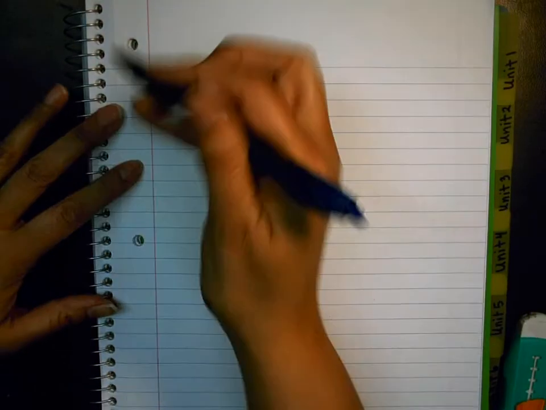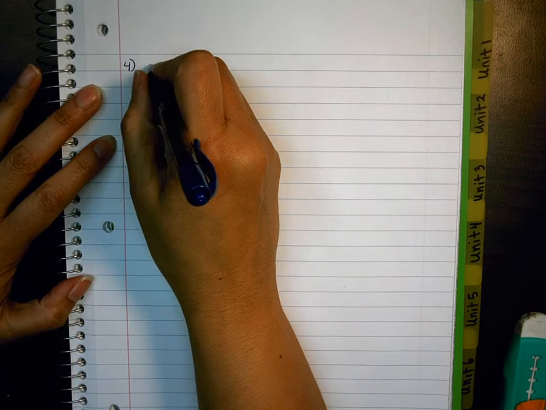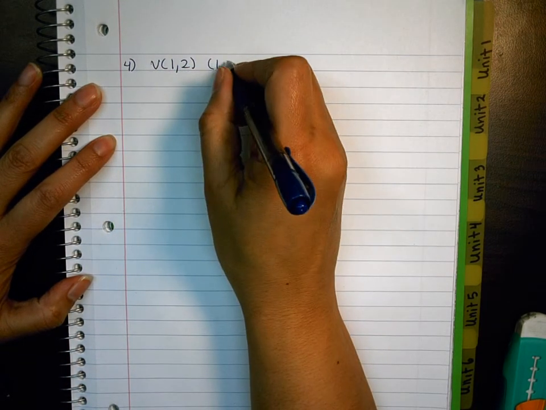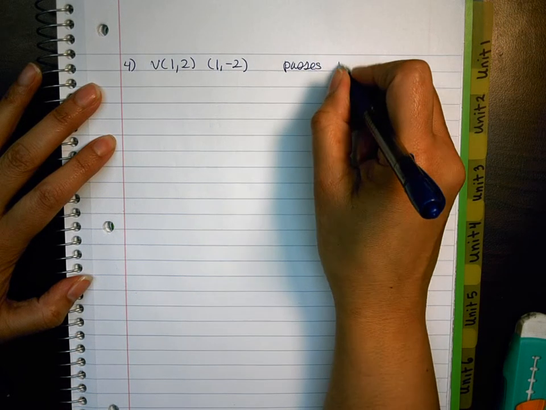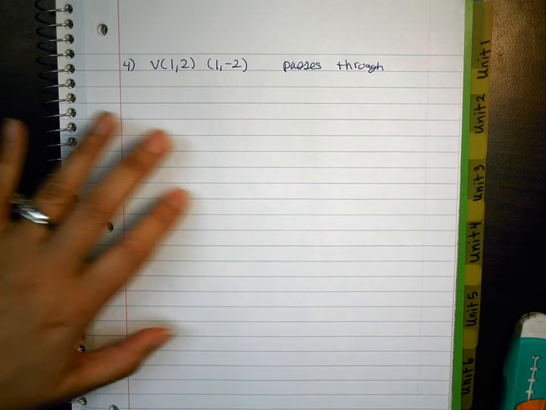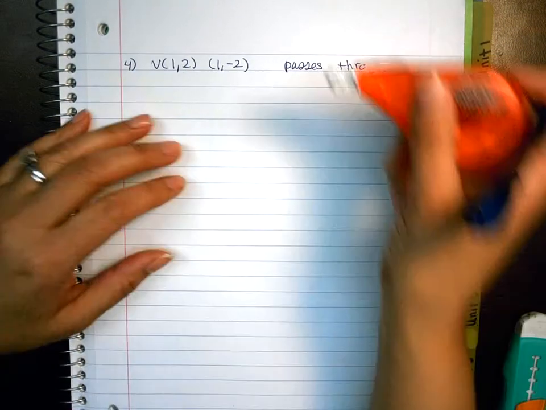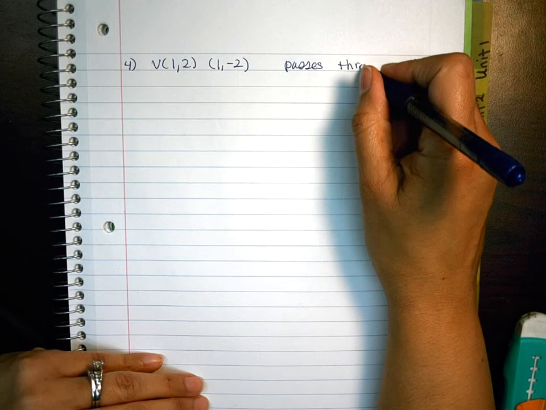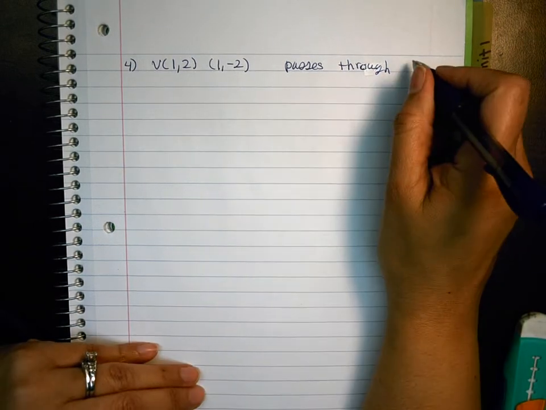All right, number 4. Vertex is 1, 2 and 1, negative 2, and it passes through the point 0, root 5.